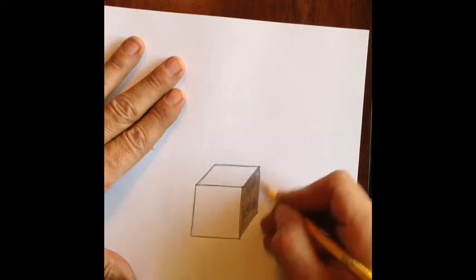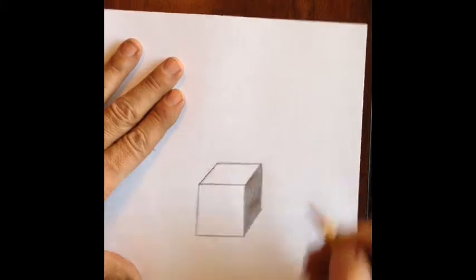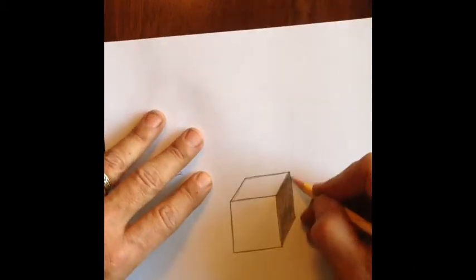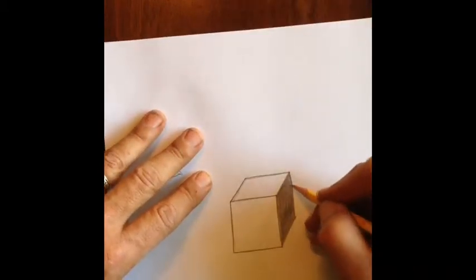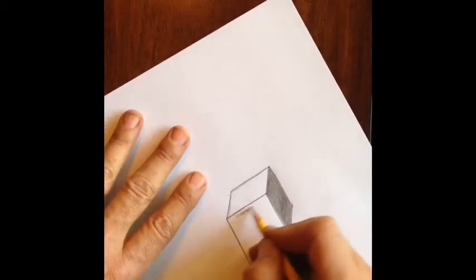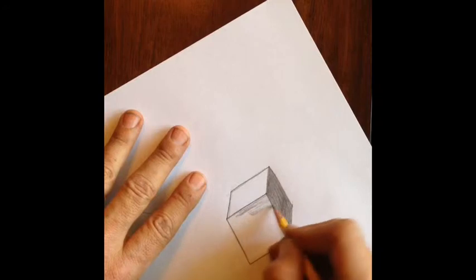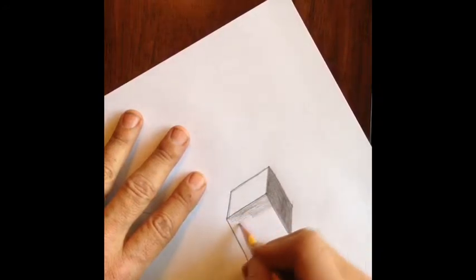Now you can hear my grandkids over there, probably. Now this would be, my head getting in the way, a middle value, which is not as dark, somewhat in the middle.